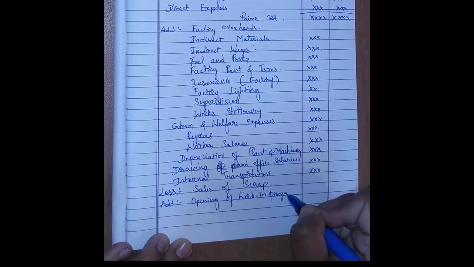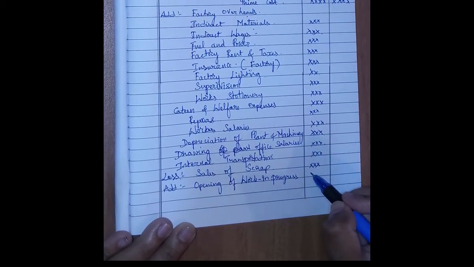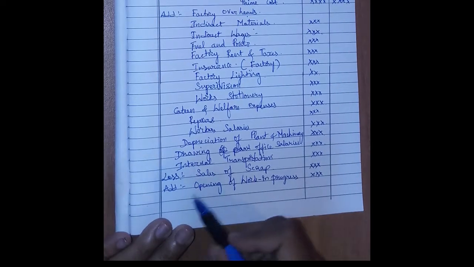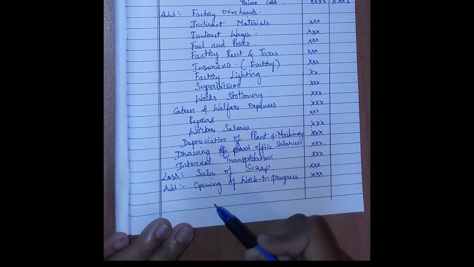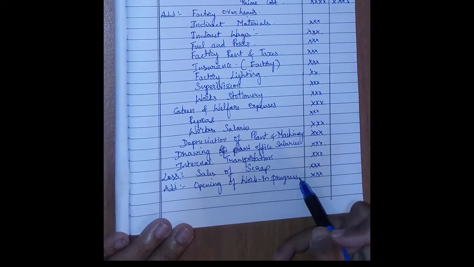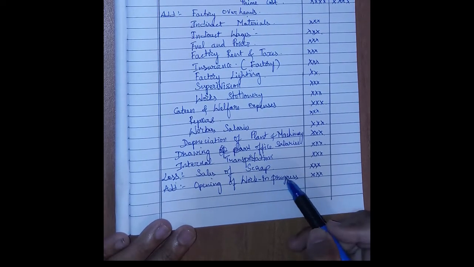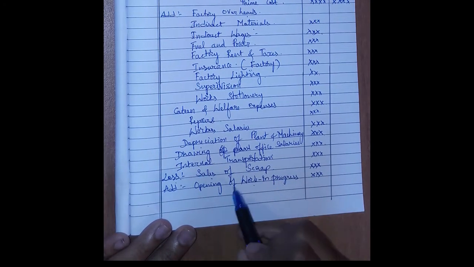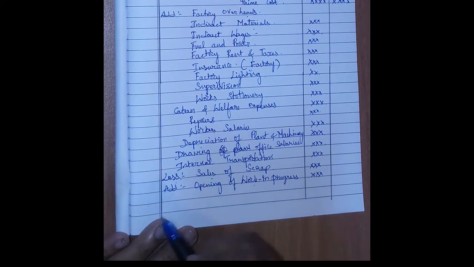If any work in progress is present, I have to add. Opening work in progress means it is not completed, it is halfway done, or it was started in the previous month. The task is not completed, that will be called work in progress, the opening work in progress.